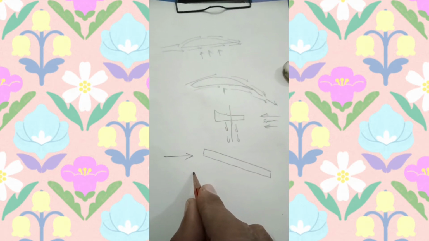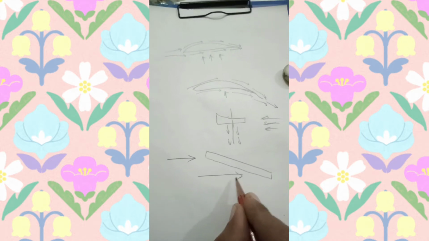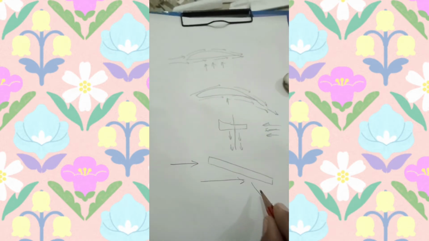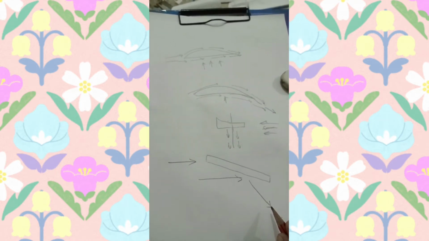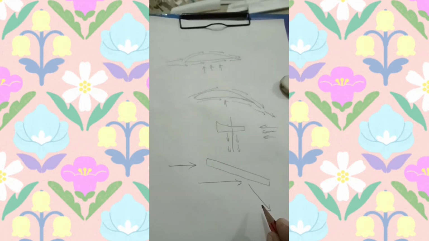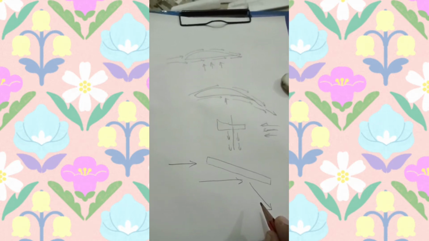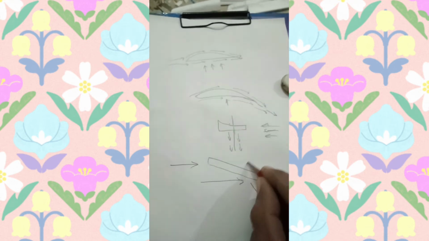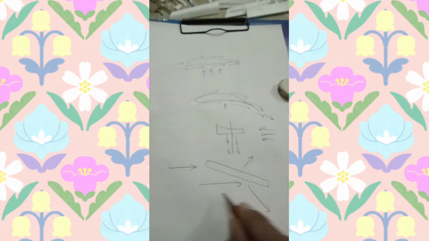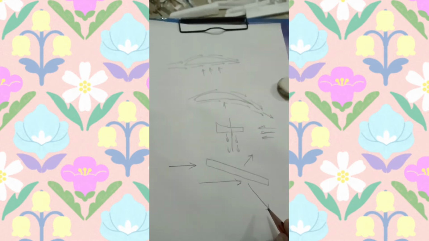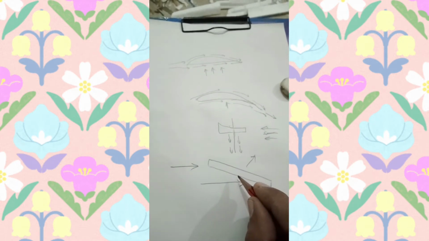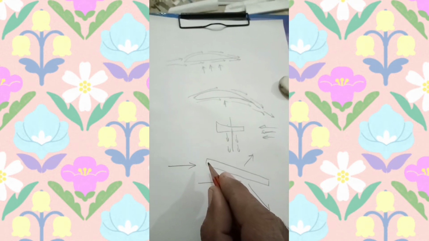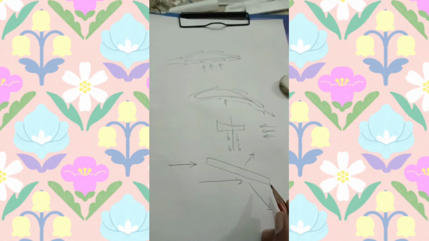What would happen is it would strike here, and after striking here it will be moving in this direction, and since it moved in this direction, according to Newton's third law, it will give a push in the reverse direction. That is, it would be giving a push in this direction. Since the wind is being deflected in this direction, the opposite force will be pushing the wings in this direction.